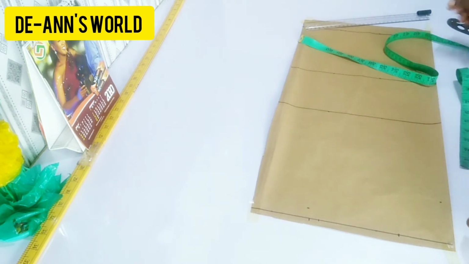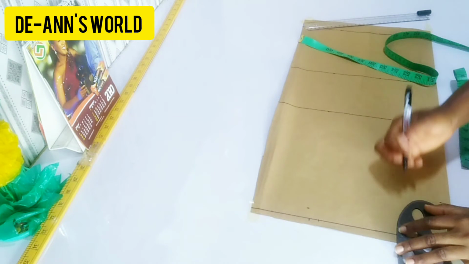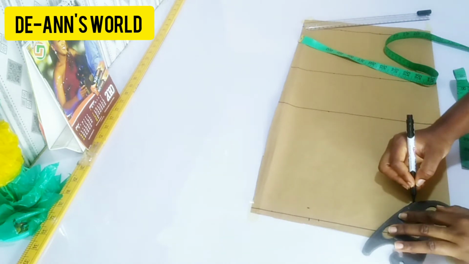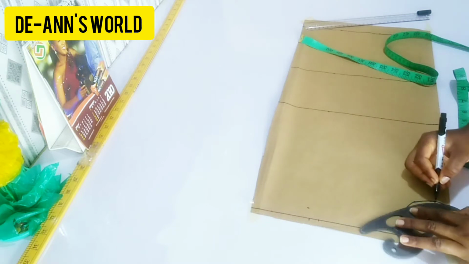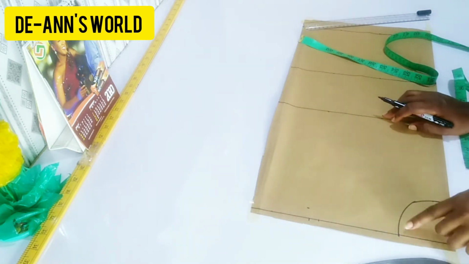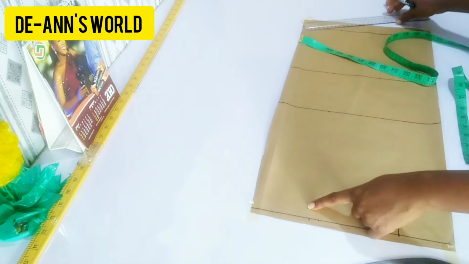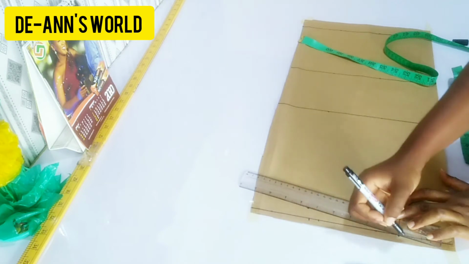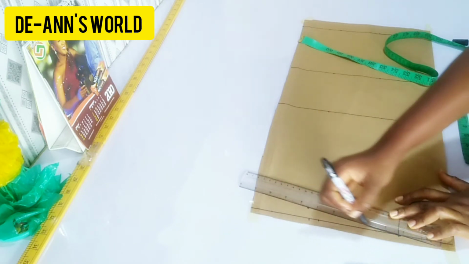3 inches. I'll connect this into a straight line. Sorry, I'll connect this into a curve, not a straight line. I'm used to saying straight line. Okay, so the next thing I'm going to do is determine my shoulder slope by connecting it from the nape of my neck down to my shoulder like so.